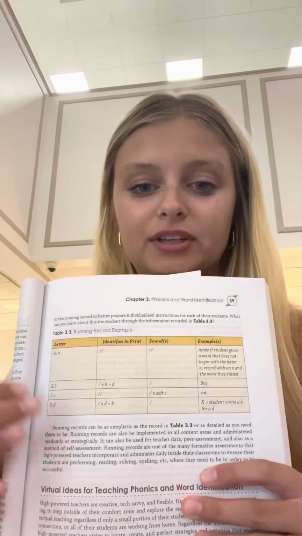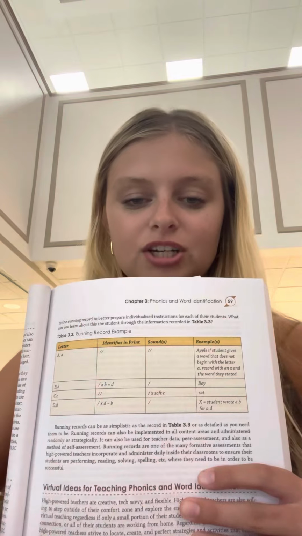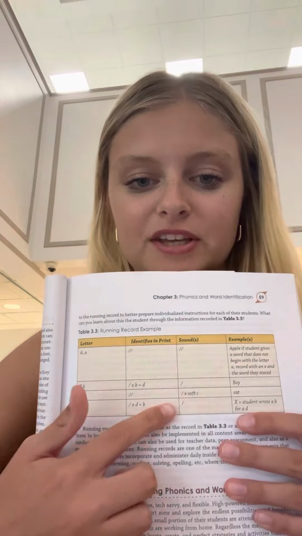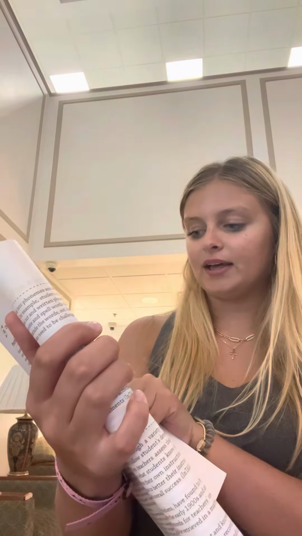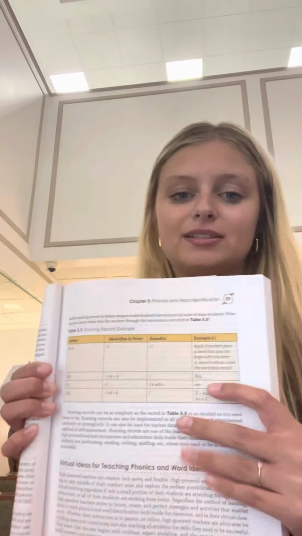This next column is the sounds. If they sounded out the letter correctly, again, if it is a dash, that means they did it correctly. If it is an X, like for example for this one, they used a soft C instead of a hard C. And then there are examples right here at the other side that says apple: if a student gives a word that does not begin with the letter A, record with an X the word they stated. And then the X equals student wrote a B for a D. Basically just kind of like what you're going by.